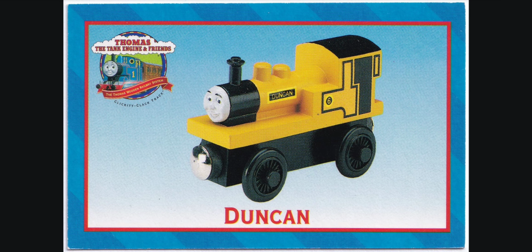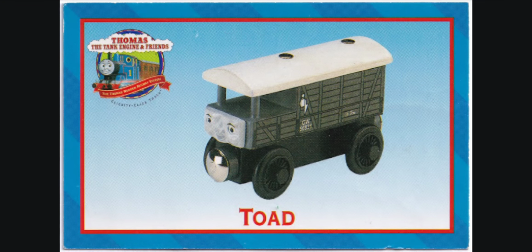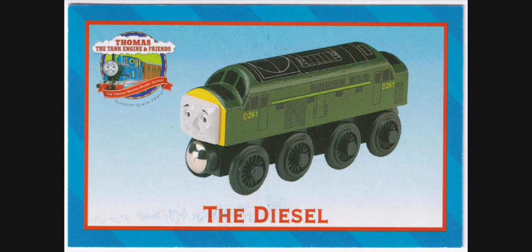Pretty rare. Duncan in the 99, 2000 and the 01 are really hard cards to find. For some reason, just not one you see a lot. And there's no real rhyme or reason. It just doesn't really exist that much. Toad, harder one, but again, the 01 is probably a bit scarcer. The Diesel, yeah, look, about the same scarcity for both.